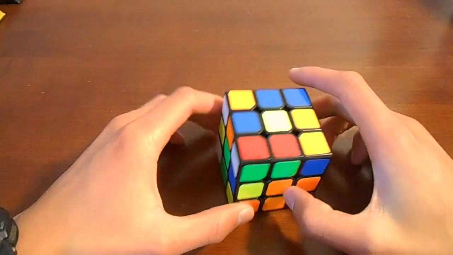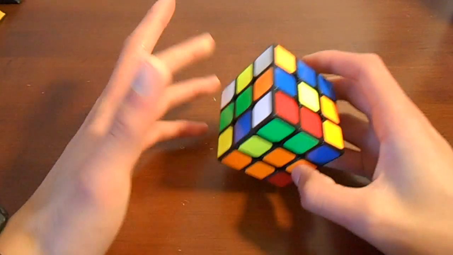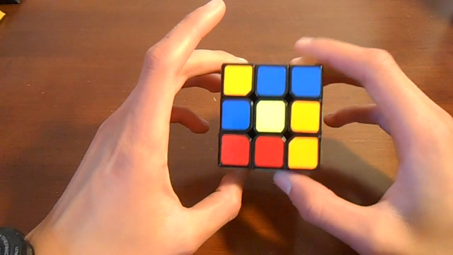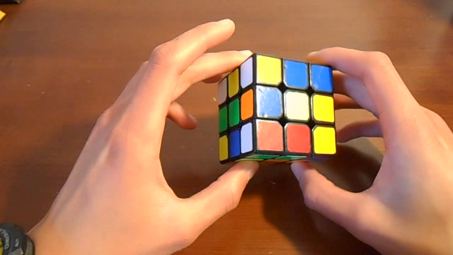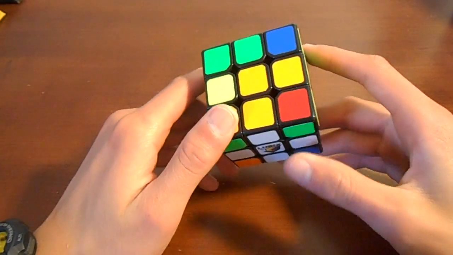Hello everyone, today I'm going to be explaining look ahead and recognition and also the differences between the two, because they are very similar but they're not the same and they can be easily confused. So I'm going to clarify some stuff and explain what they are and the differences.